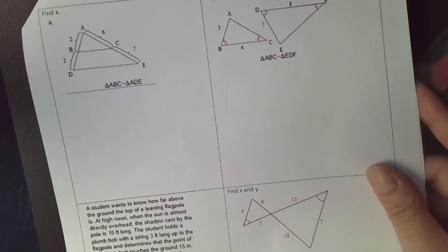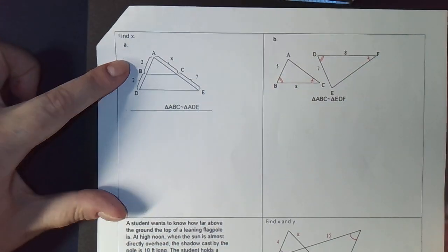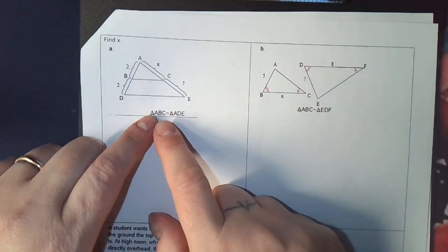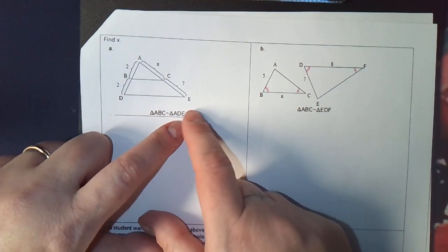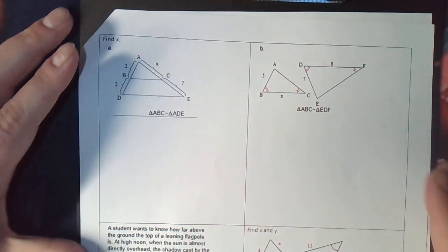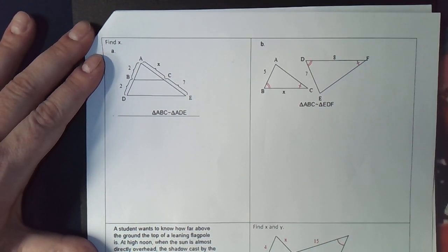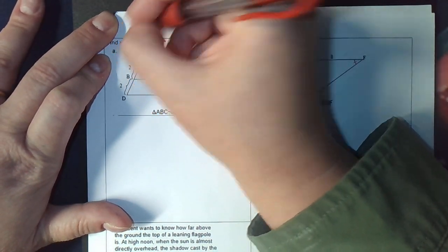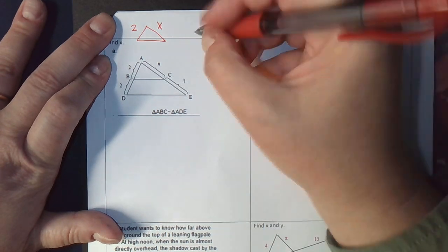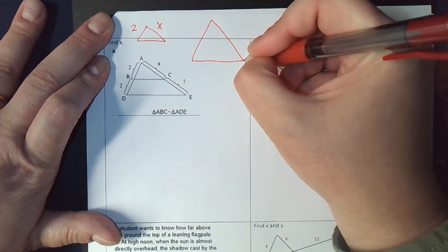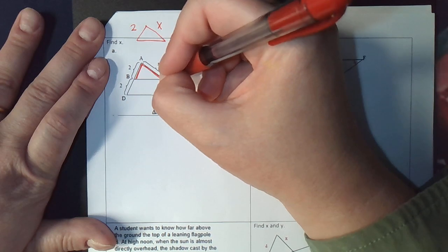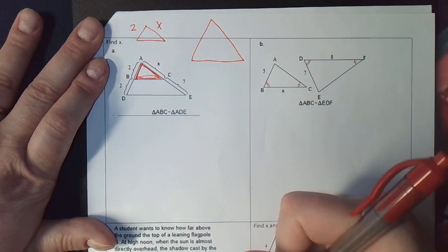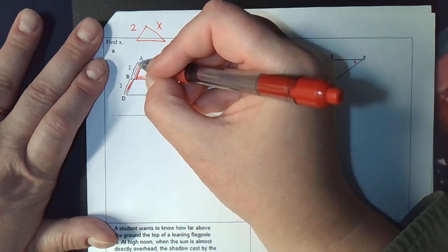Just got some more triangles. Let's see here. Part A says find x, okay? And then at the bottom, it says that one of the triangles is a little squiggle to the other triangle, that means similar. Okay, so we want to find x. Well, let's go ahead and separate my two triangles. It looks like I got a small triangle with 2 and x. Then we got a big old triangle. See that smaller triangle? 2 on the left, x on the right. The bigger triangle has 2 and another 2.